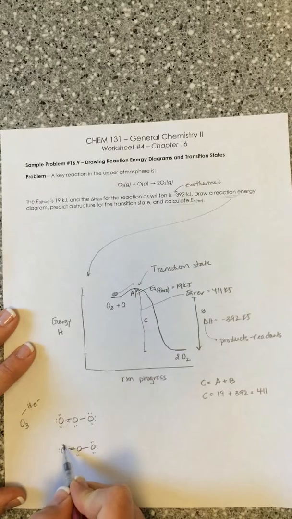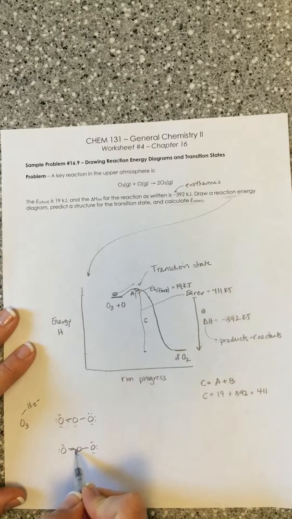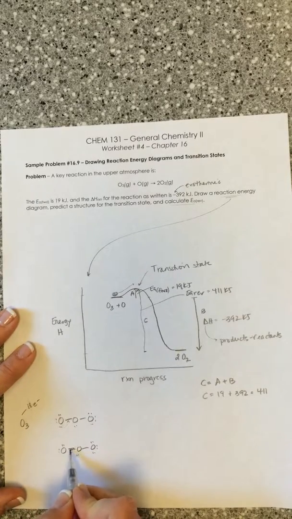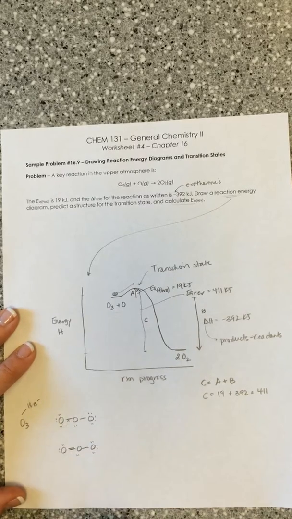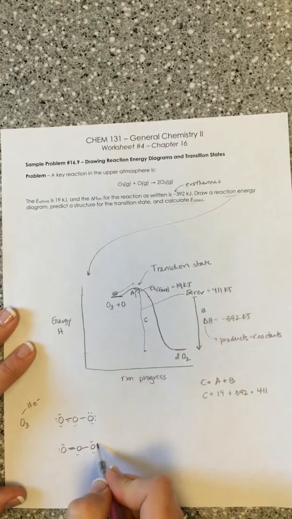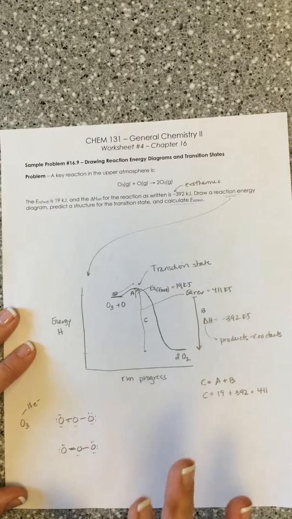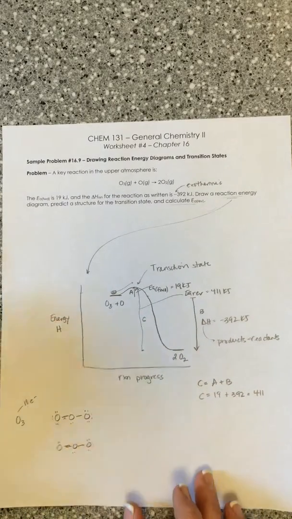This atom over here has 2 lone pairs and is sharing electrons as 2 bonds. So the reality is it owns these 4 electrons and only shares half of these 4. So this atom only owns 6 electrons. This atom owns 7 electrons. And this atom owns 5 electrons. And that's a really important point to make sure that you understand.